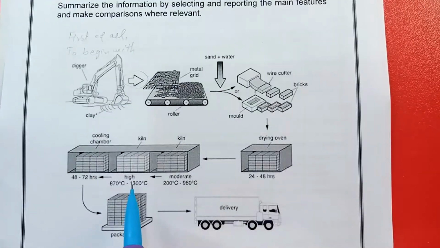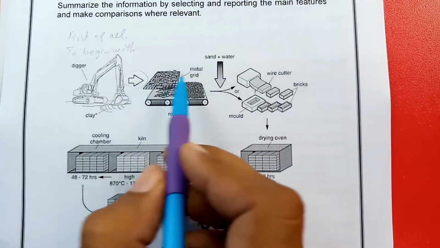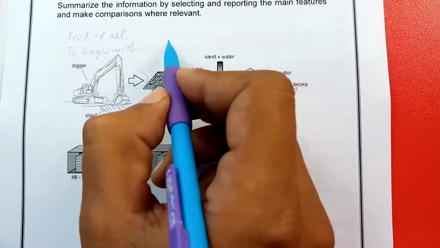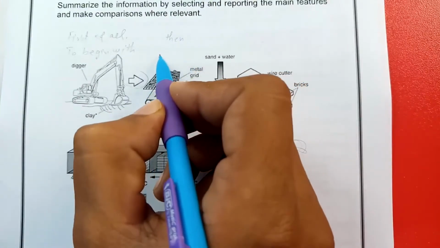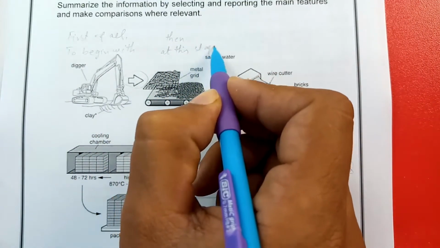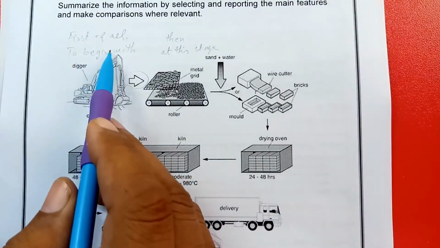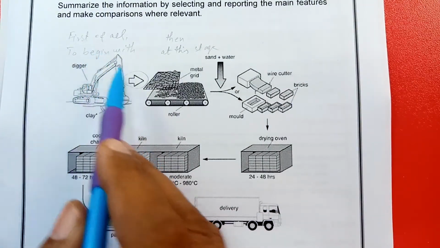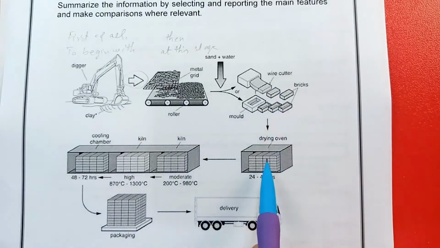What you have to do is use the connectors with each process. If you are writing first of all over here, then over here you have to write finally.